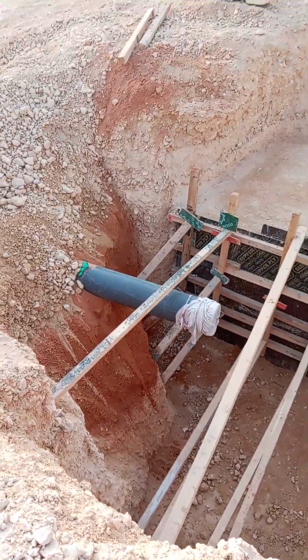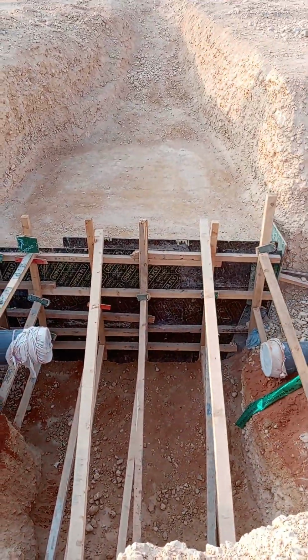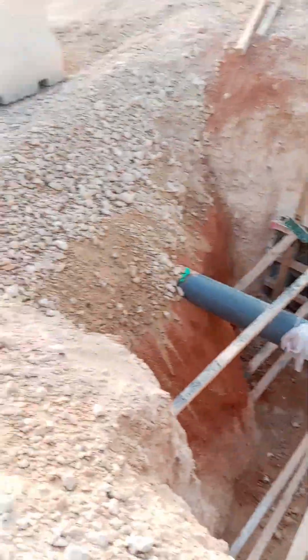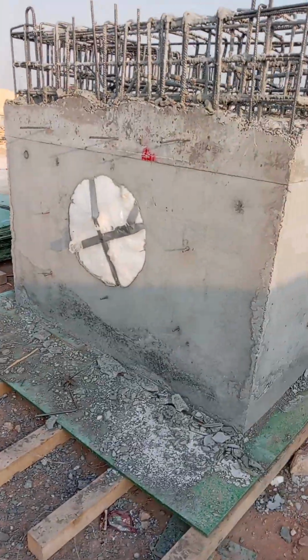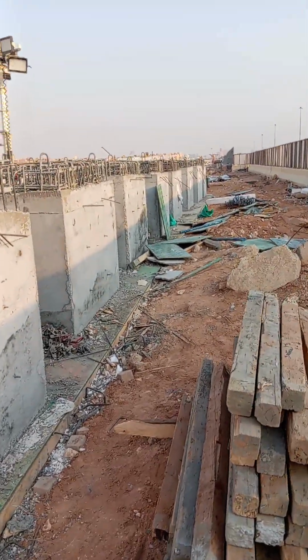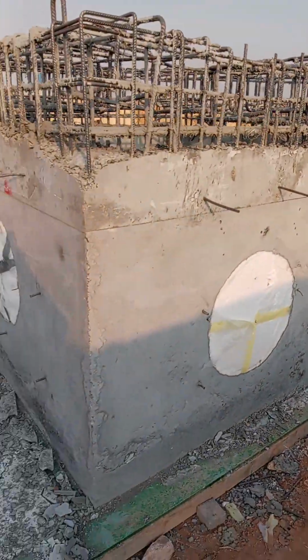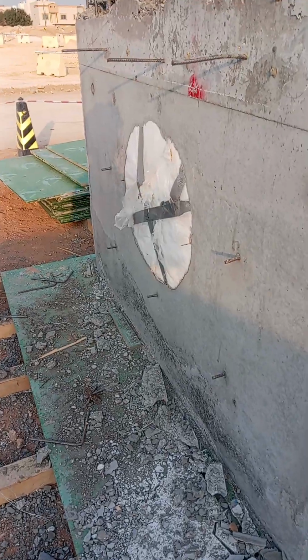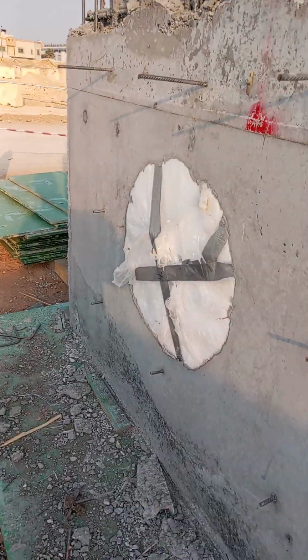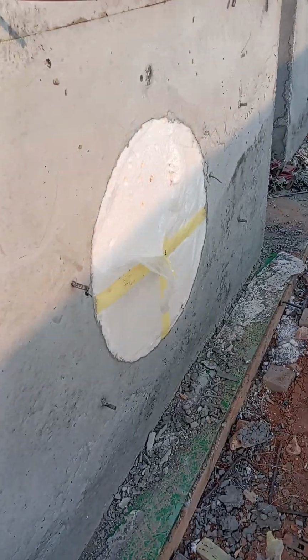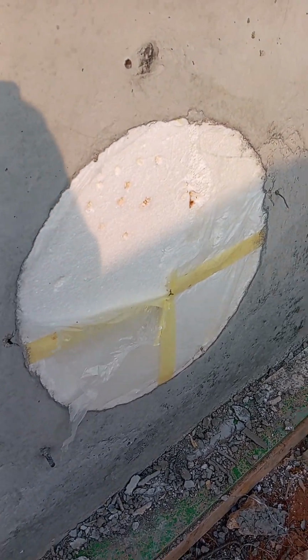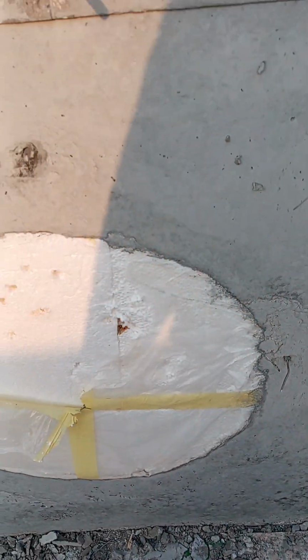Now I will show you about the precast catch basin. Now you can check. This is our precast manhole. Sorry, precast catch basin. Okay, you can check here, the pipe hole. You can check, this is a thermocol sheet. We can remove it, and this is the hole to join the pipe.